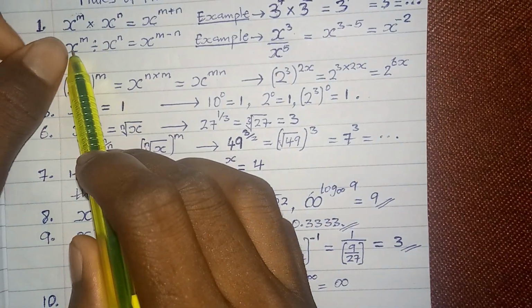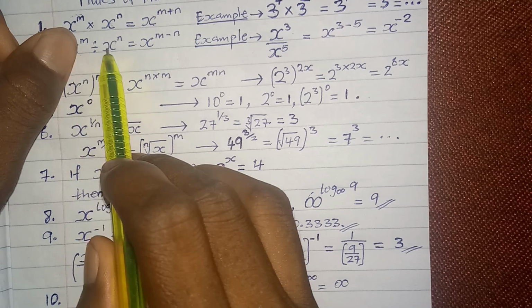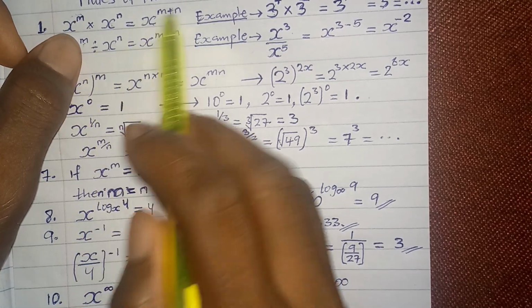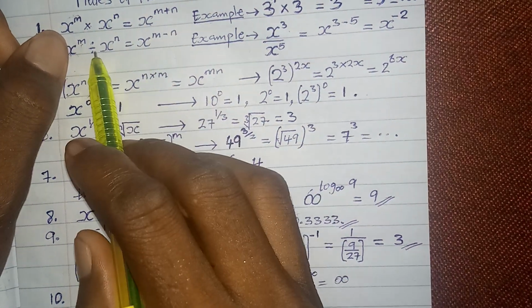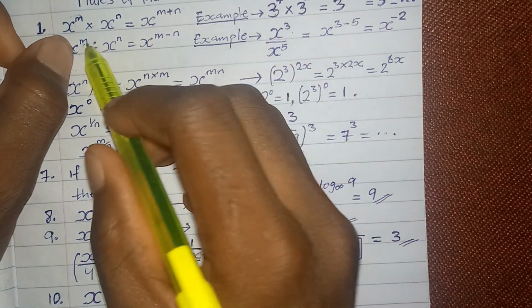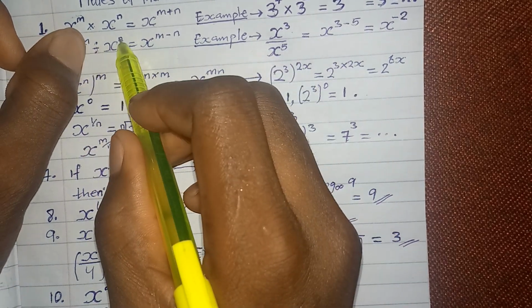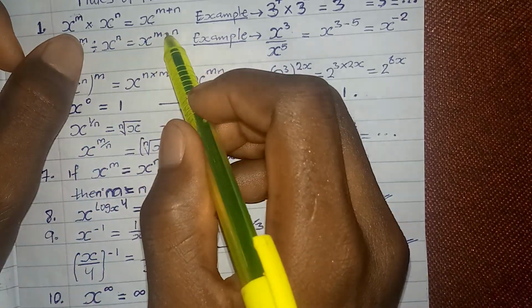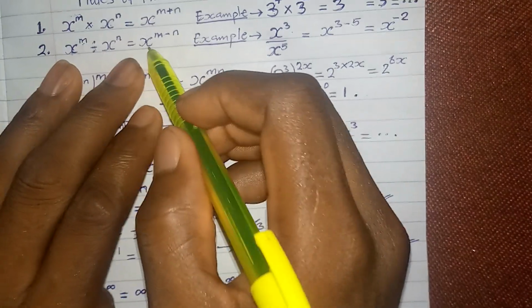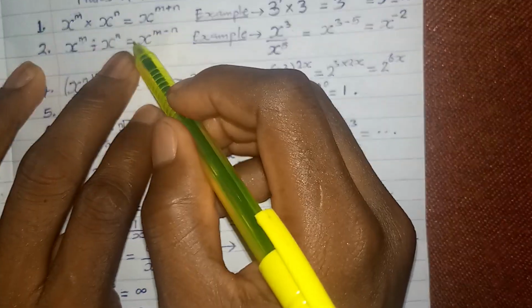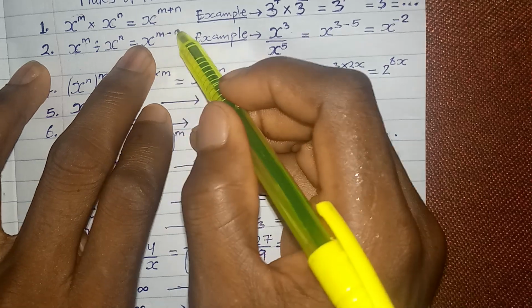Rule 2: when you have the same terms but now they are separated by a division sign. When you have any two index terms dividing each other, you just pick one of the bases and then subtract the powers. In the case of multiplication, we added the powers, but in the case of division, we have to subtract the powers. So x raised to the power m dividing x raised to the power n is equal to x raised to the power m minus n.